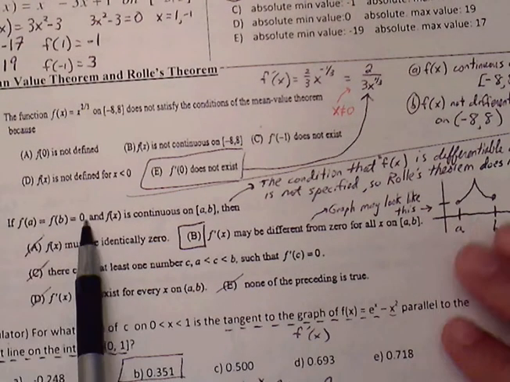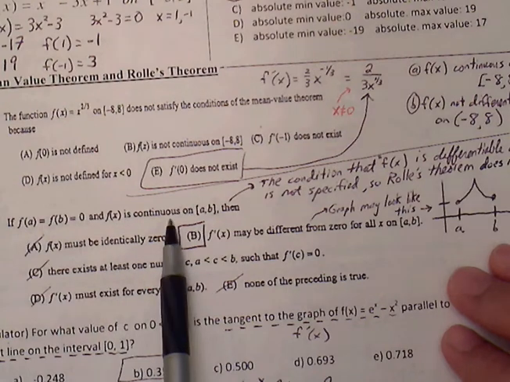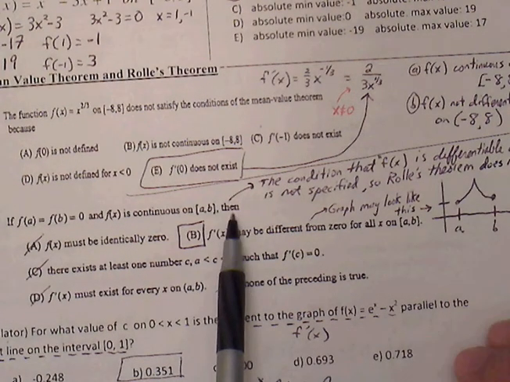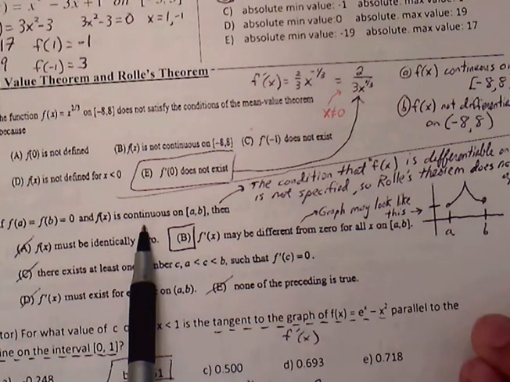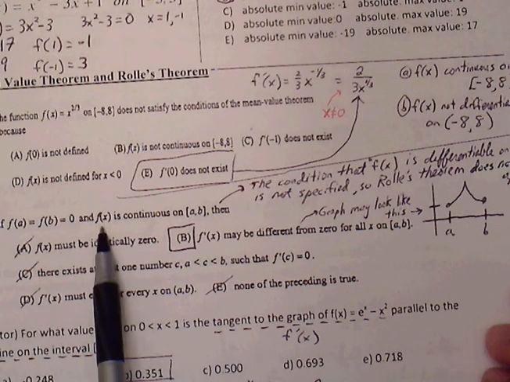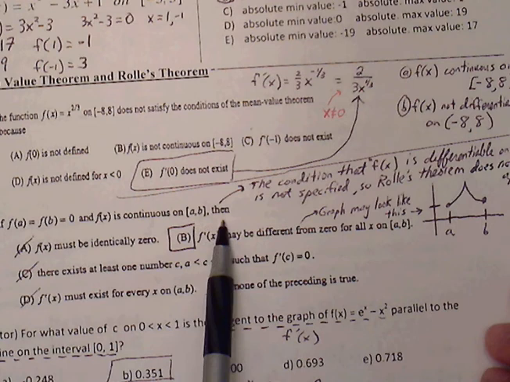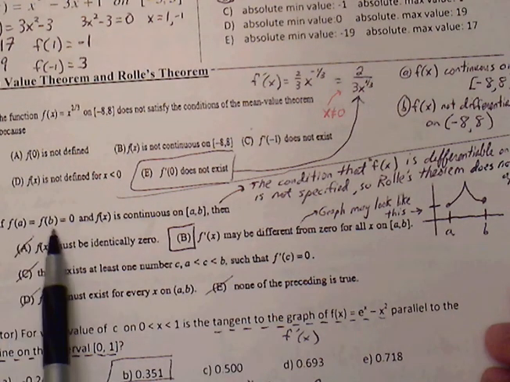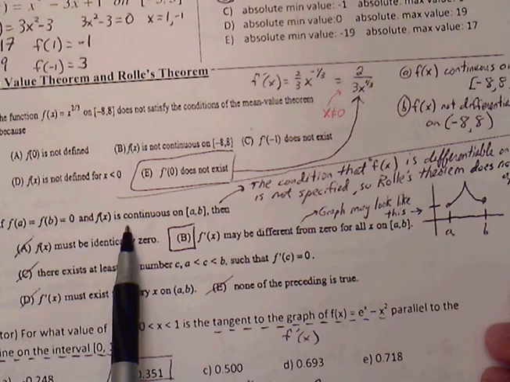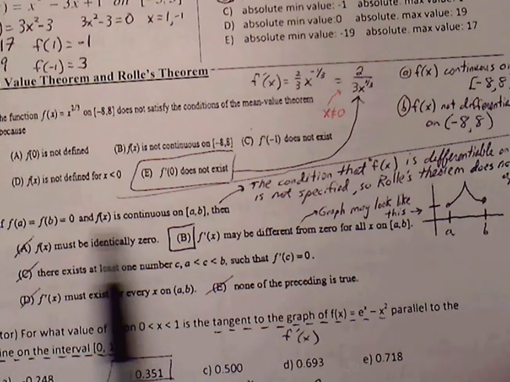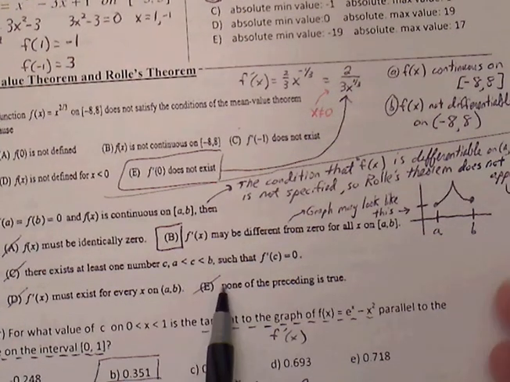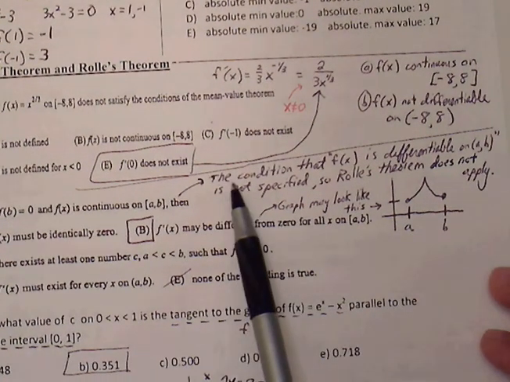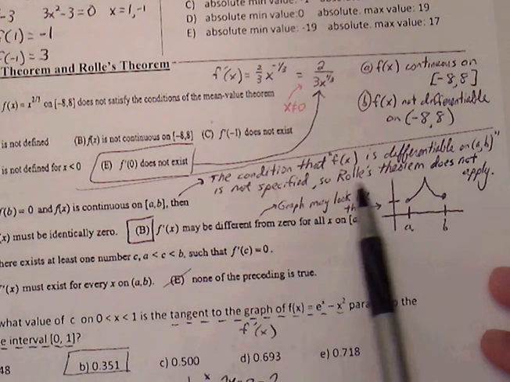If f of a equals f of b equals 0, and our function is continuous on the closed interval AB, then, so this looks a lot like Rolle's theorem, except Rolle's theorem has a third condition that this is leaving out. The function needs to be continuous, the function needs to be differentiable on the open interval, and the endpoints have to have the same y value. So this only fulfills 2 out of the 3 conditions for Rolle's theorem, so that means Rolle's theorem is not going to apply. We know the condition that the function is differentiable is not specified, so Rolle's theorem does not apply.